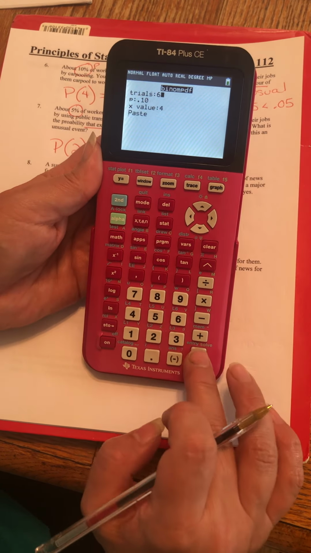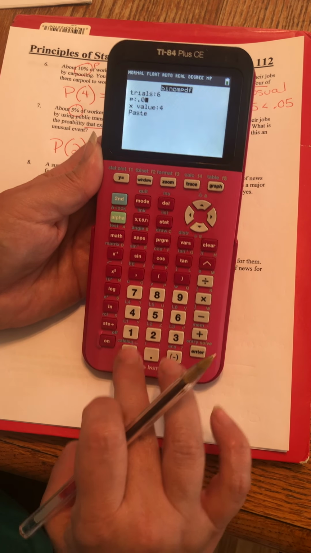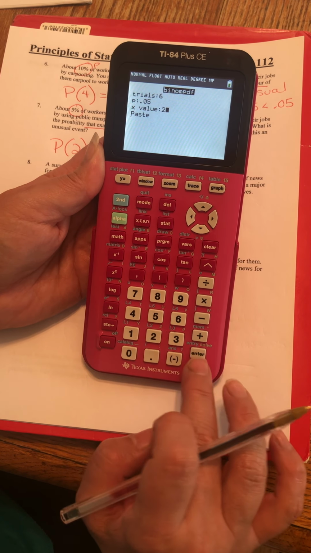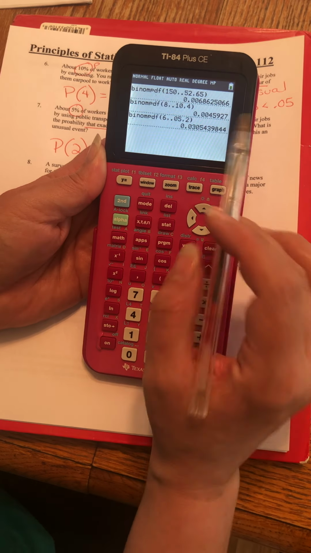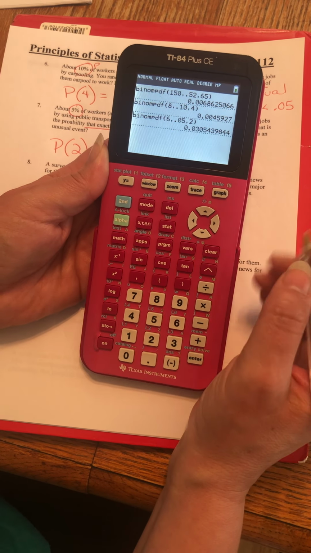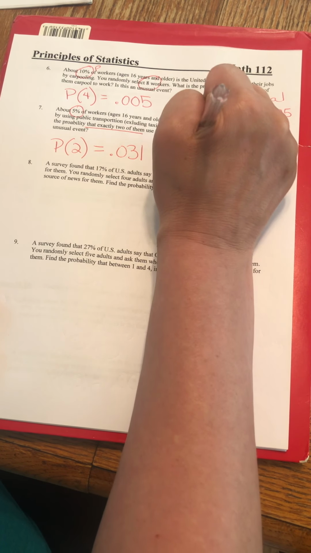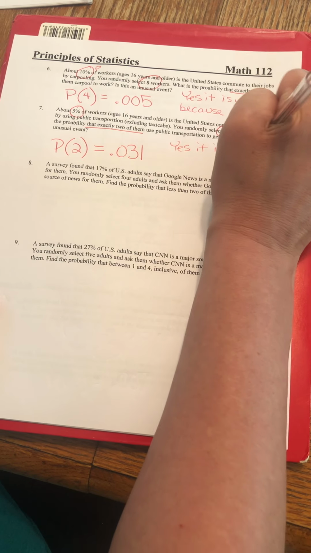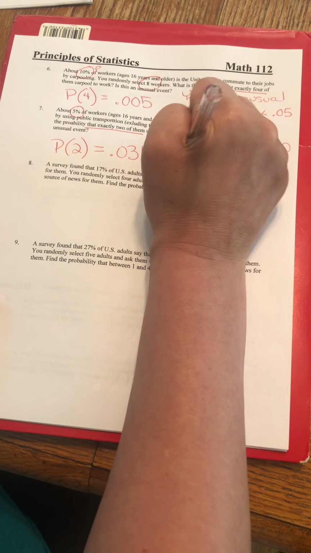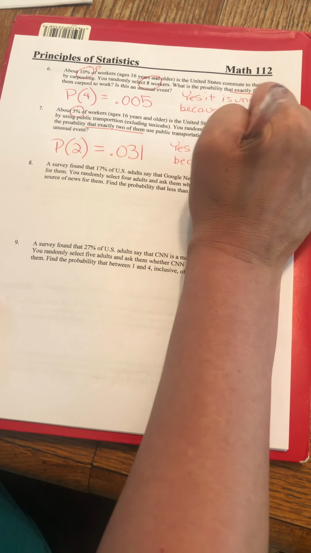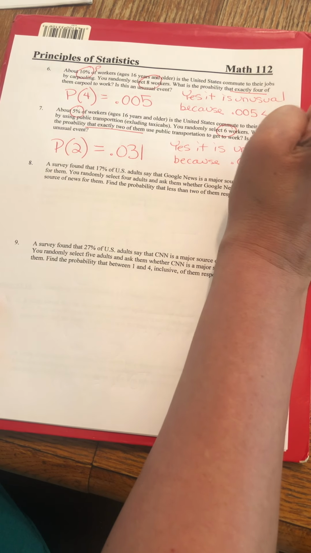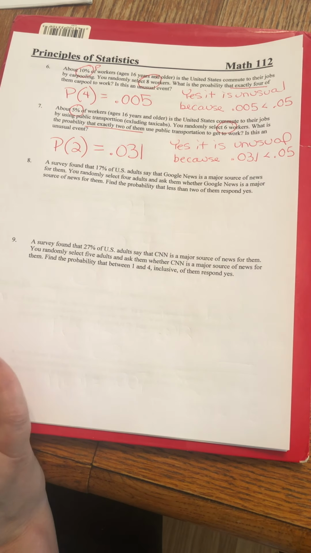Trials is 6. The probability is 0.05. And we're solving for 2, round that to 3 decimals, and you get 0.031. Is this unusual? Yes, it is unusual because 0.031 is less than 0.05.